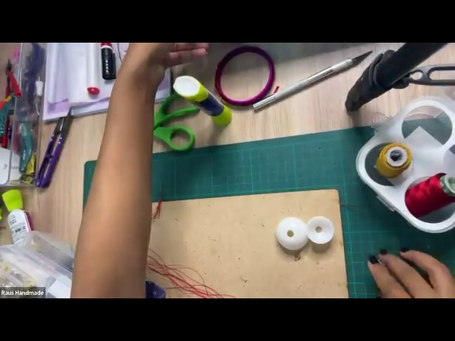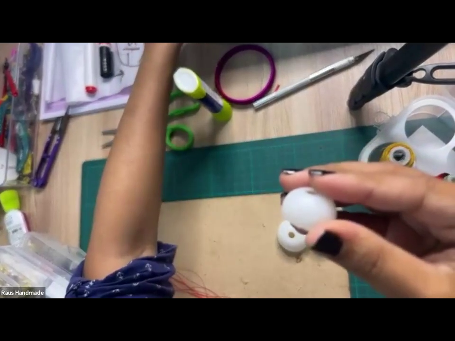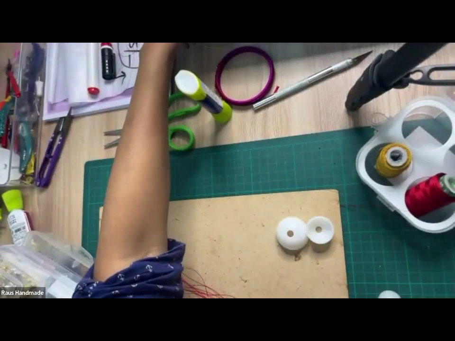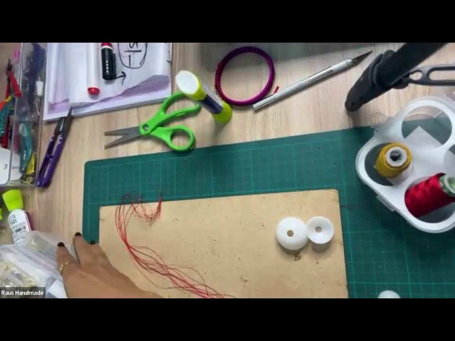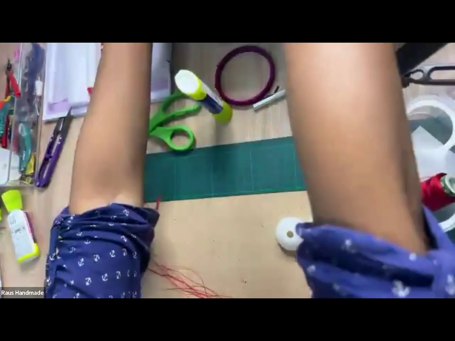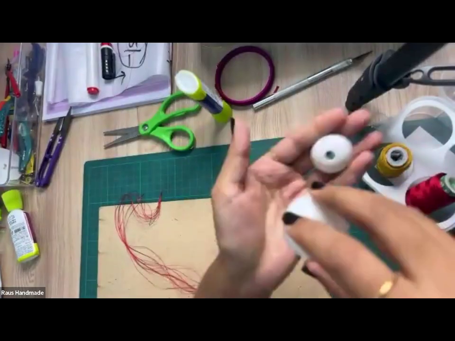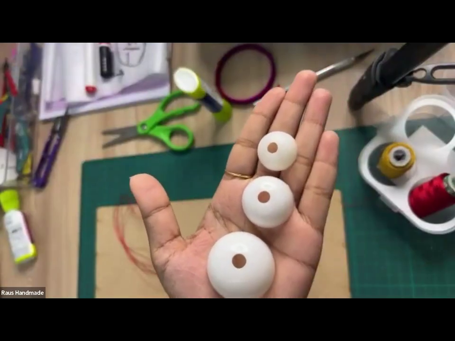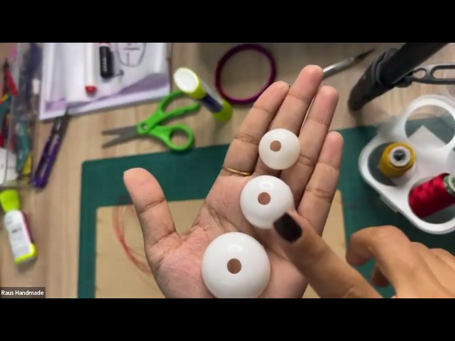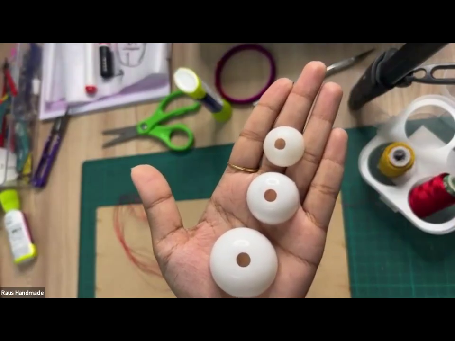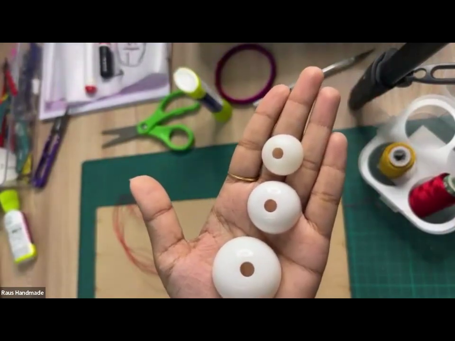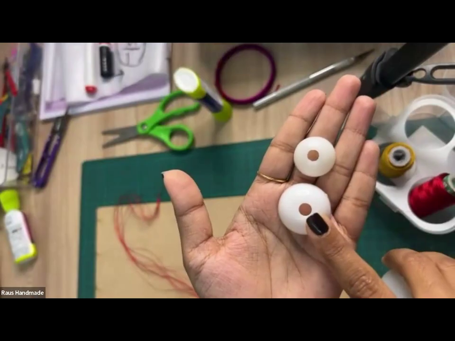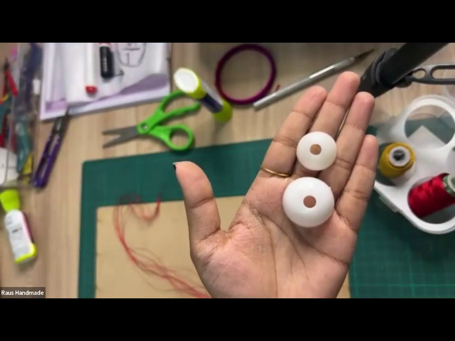Just take a small Jhumka for making the Jhumka bangle. The big one is for the full set. So please take the small one. It is available in large, medium and small. I've given you medium and small size. Most of us will not go ahead with the big one. For the Jhumka bangle, I've given you the small one, and the medium is given for you to make an earring. Okay.